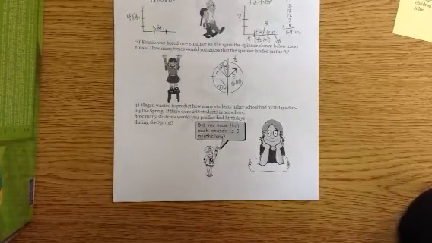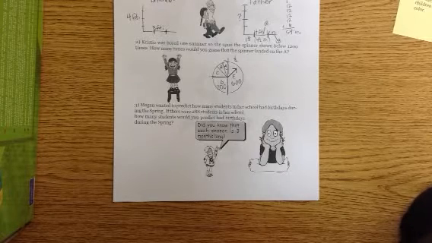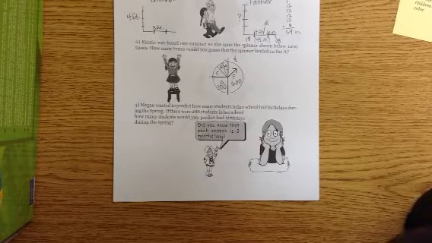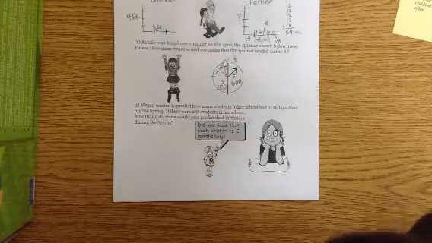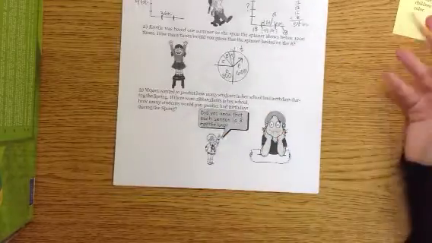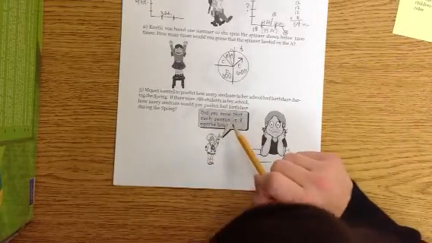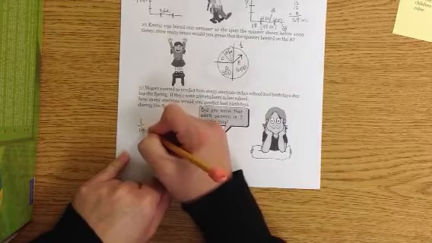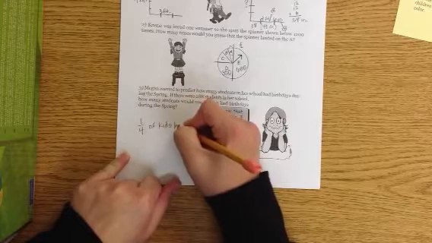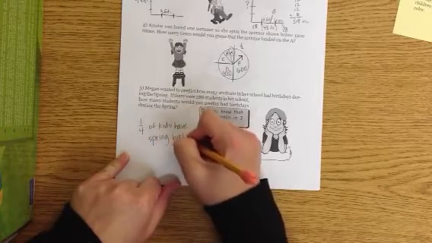Number 3, Megan wanted to predict how many students in her school had birthdays during the spring. If there were 288 students in her school, how many students would you predict had birthdays during the spring? Einstein's here to tell us, did you know that each season is 3 months long? Well, we have 4 seasons: winter, spring, summer, fall. Okay, so we could predict that 1/4 of kids have spring birthdays.